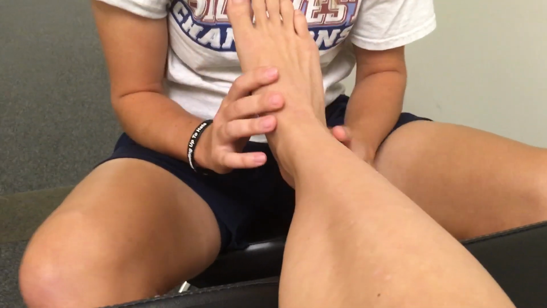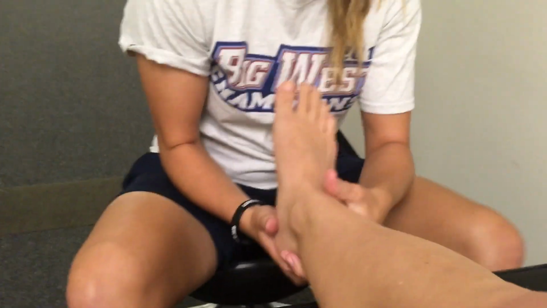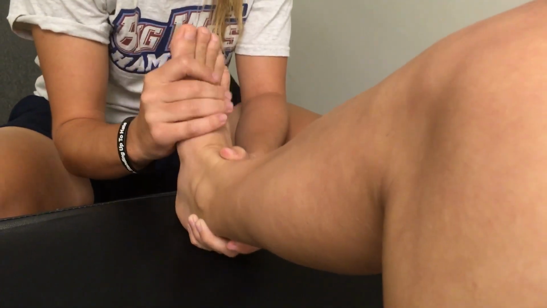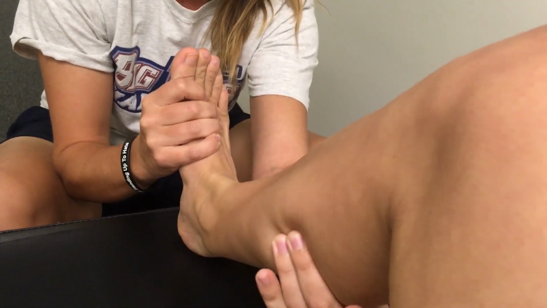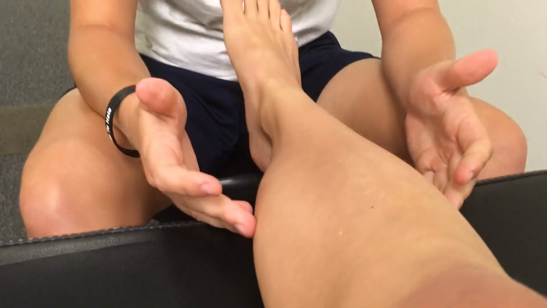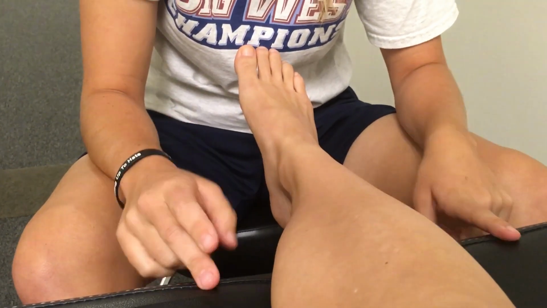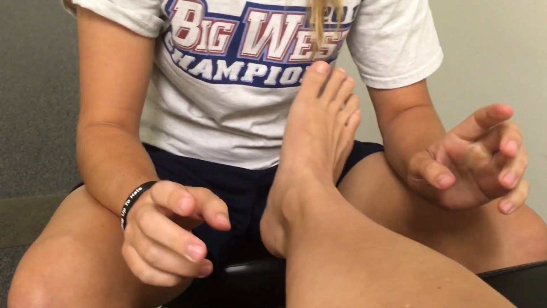Next, while she's up here, we're going to do the Homan's test. Have her bend her knee, flex her knee, bring her into dorsiflexion, and you're just going to squeeze the calf. In this one, you're testing for pain in their calf as you squeeze, which would indicate a deep vein thrombosis.